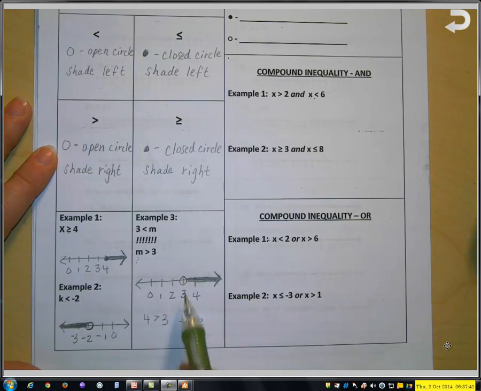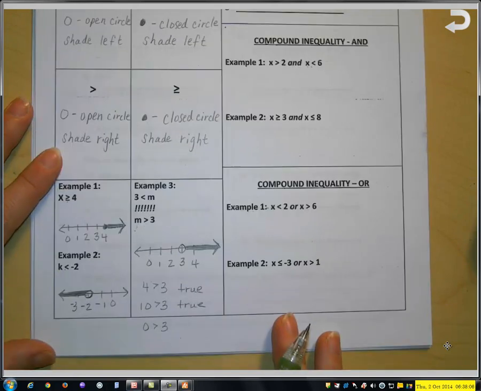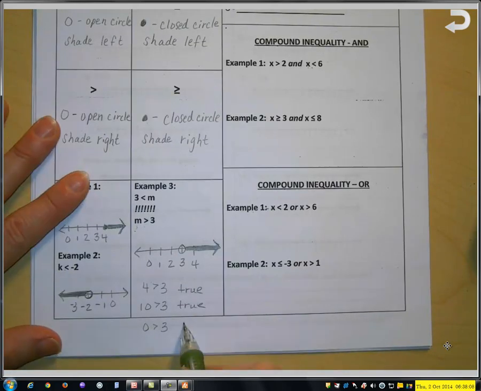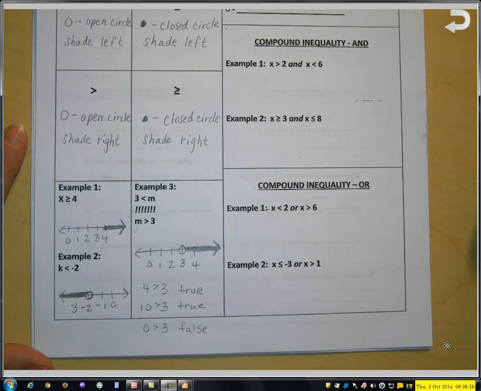Okay, let's pick another number that's to the right of 3. Way out here would be 10. So 10 is greater than 3. Yes, that is true. Now notice if we pick a number that is to the left of 3, let's pick 0. Replace m with 0. 0 is greater than 3. Well, no, that's not a true statement. 0 is less than 3, so this would be false. So notice how the values in the shaded area make the inequality true.